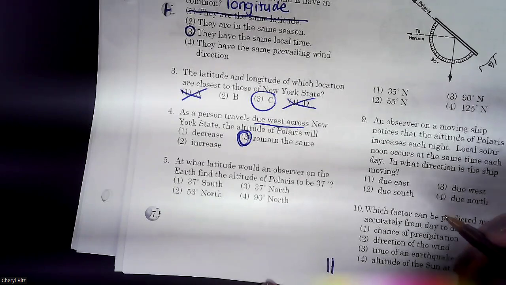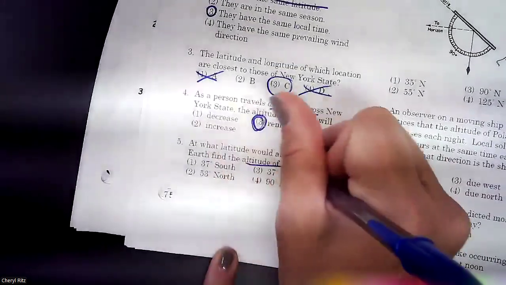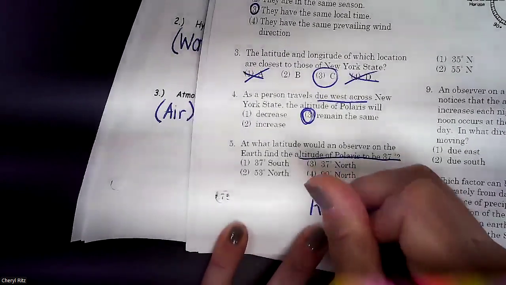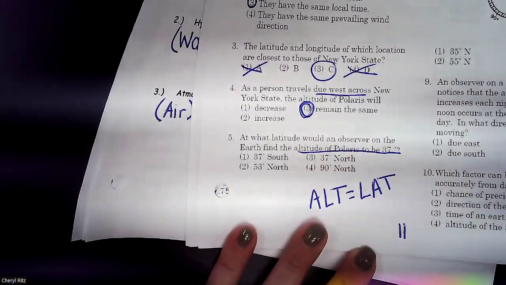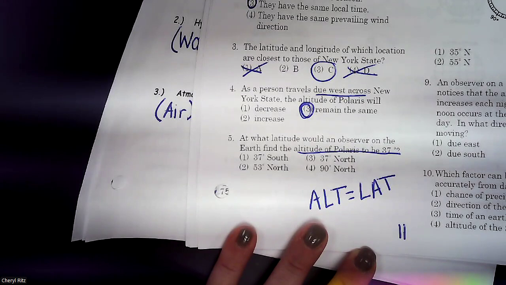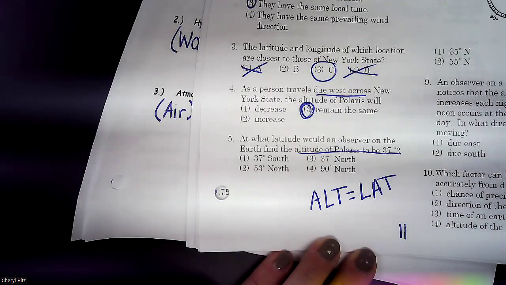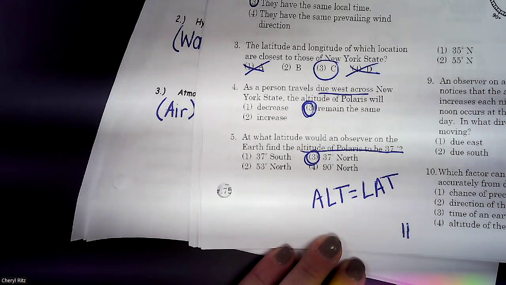All right, so, wow, words. At what latitude would an observer on the Earth find the altitude of Polaris to be 37? And what did we just say? Altitude of Polaris equals your latitude in the northern hemisphere. So if your altitude of Polaris is 37, what's your latitude? 37. Altitude of Polaris equals your latitude. No thinking required, except there's two 37s. It's 3. What's wrong with 1? It says south. Also, do you notice that they put that first?